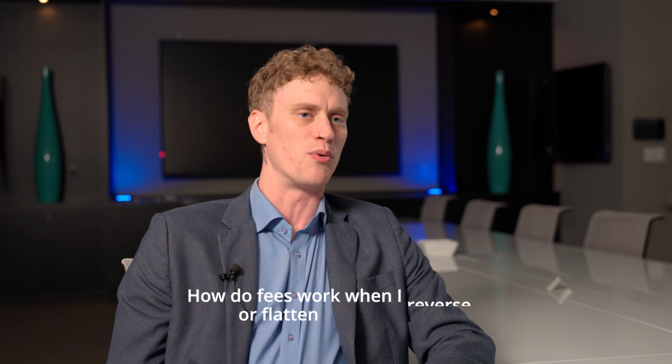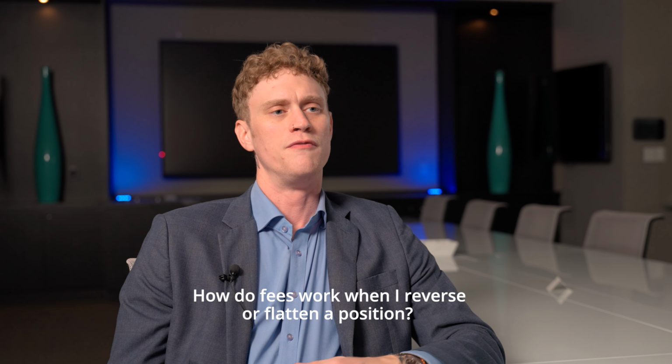How do fees work when I reverse or flatten a position? Futures trading fees are charged per contract per side. That means when I open a position, I'll pay a commission and fee for each contract I buy, and I'll pay the same fees when I close my trade. In the reversal example earlier with micro ES, I paid the fee once to open, a second time to close, and a third time to reopen with the opposite sentiment.